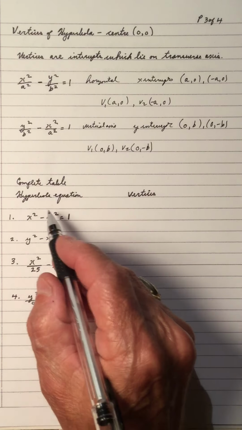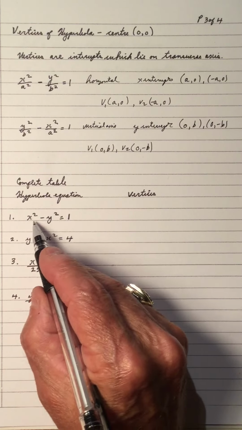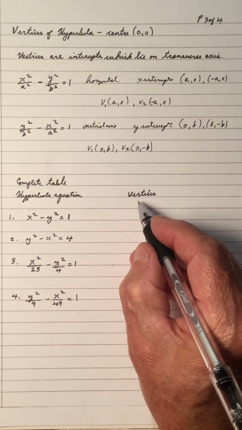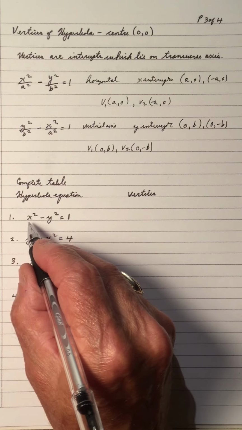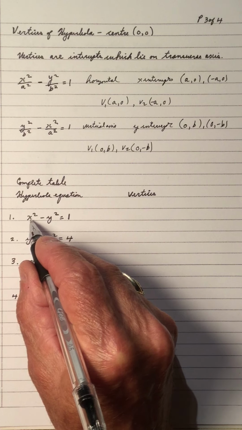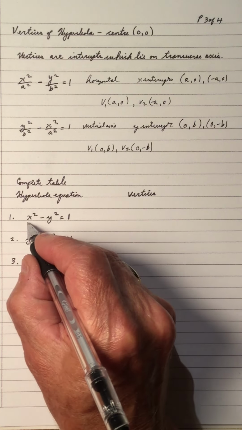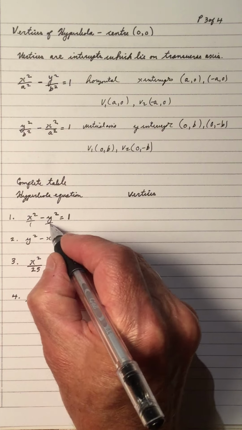Complete the table. We have a hyperbola equation, and we have 4 of them here. Let's find the vertices. The transverse axis is the x-axis because the x is positive. This is a 1, and this is a 1.